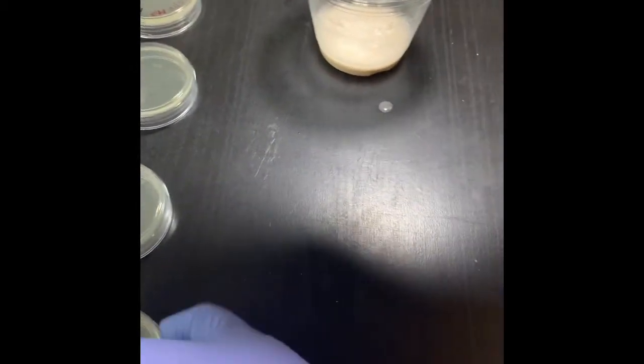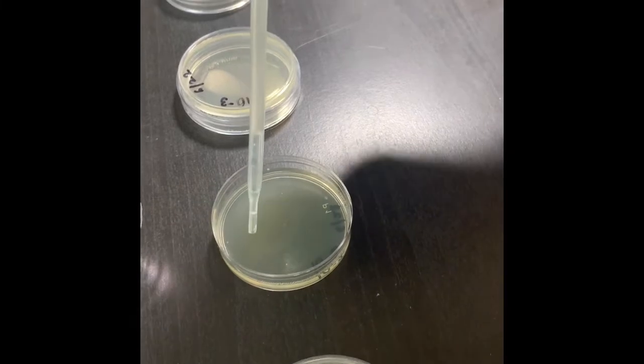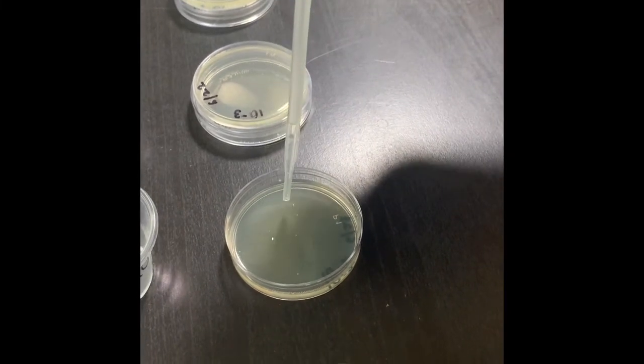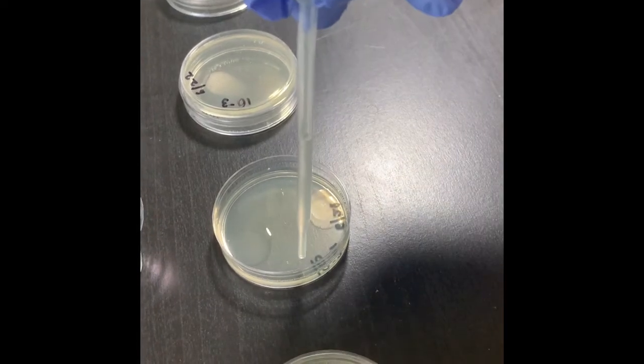Also I will put 4 drops on the 10 to the power negative 2 plate: 1 drop, 2 drop, 3 drop, 4 drop.